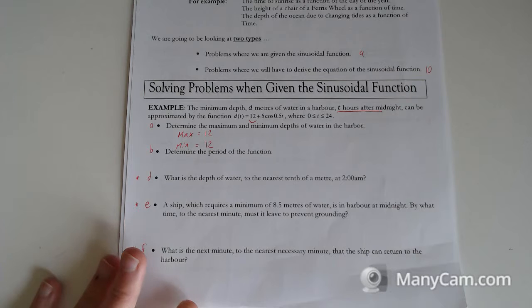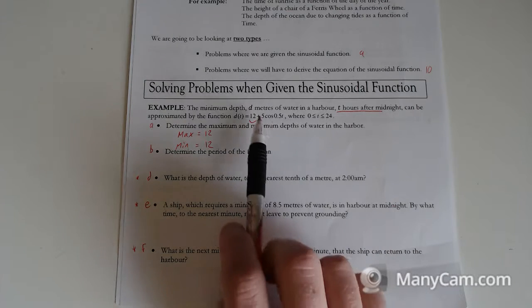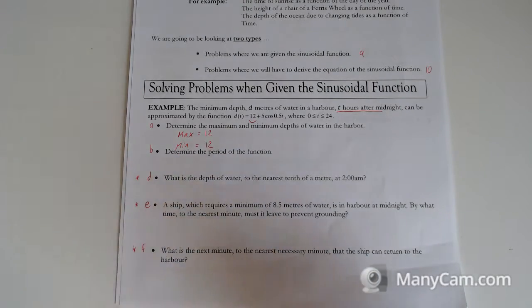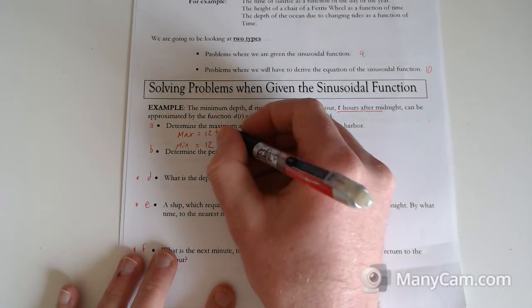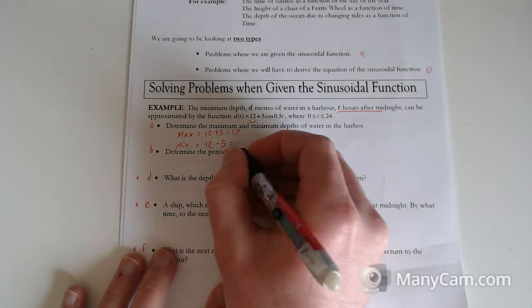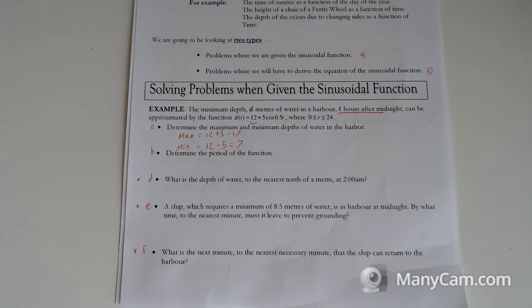So 12 is the middle of our function, and then how much higher does it go and how much lower does it go from there? And that comes from our amplitude, which is our a value, which is 5. So it should go 5 units higher, so it should go up to 17. And it should also go 5 units lower, which is down to 7. So a total range of 10, which makes sense.